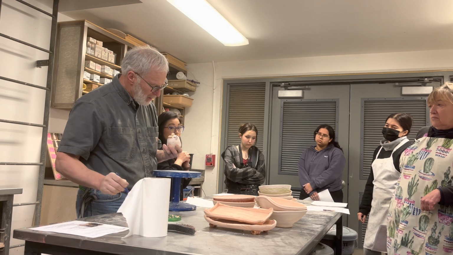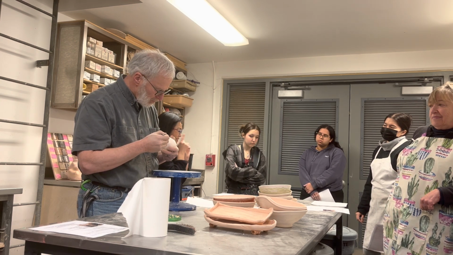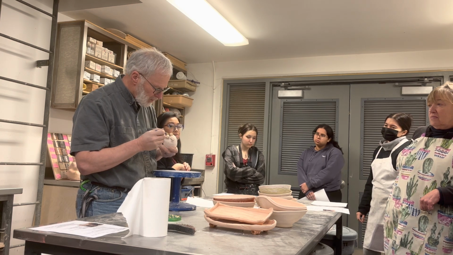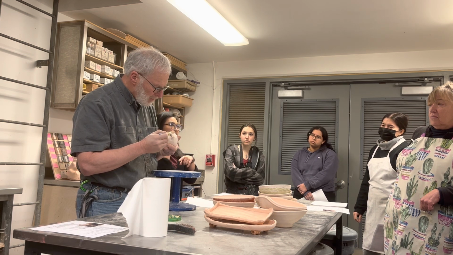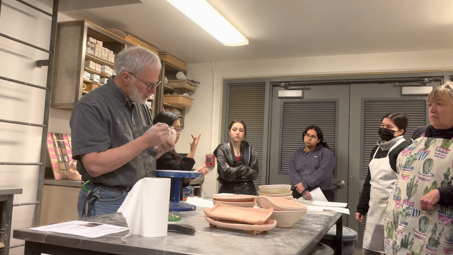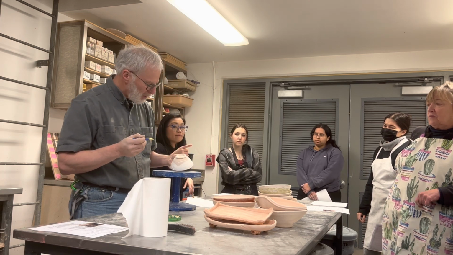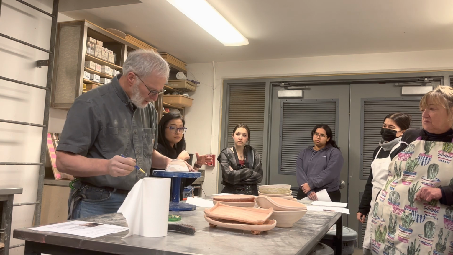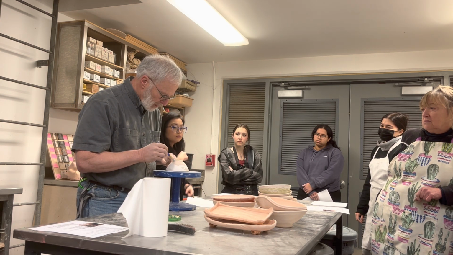Hopefully when that dries, I'll be able to see the dots. Yeah, I can see them. So this is for a hand-built piece that has 3 feet, kind of a special thing. If you have a wheel-thrown piece with a foot, what you can do is just apply the wax this way.